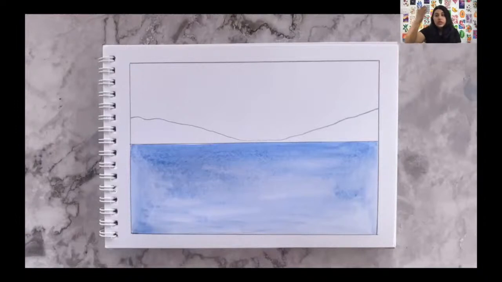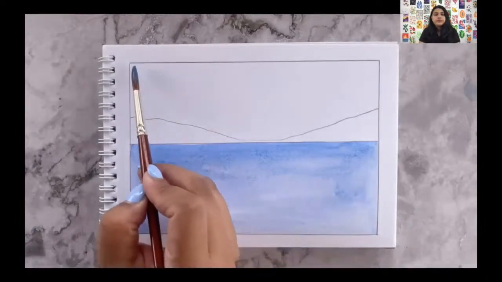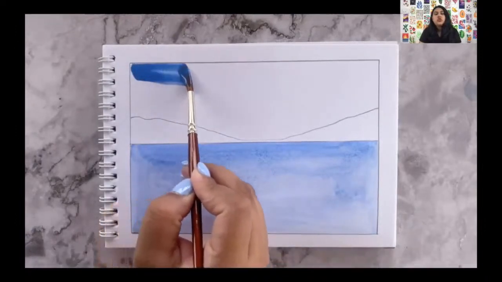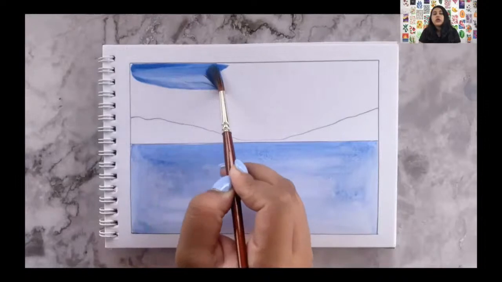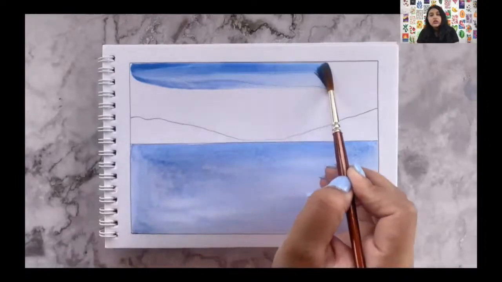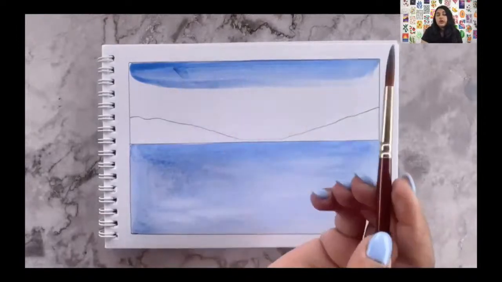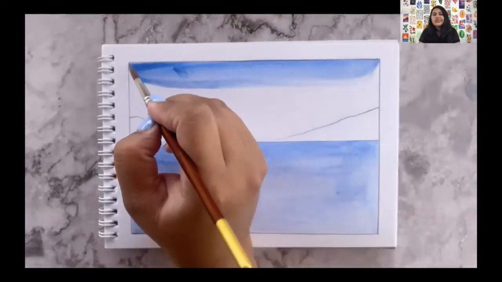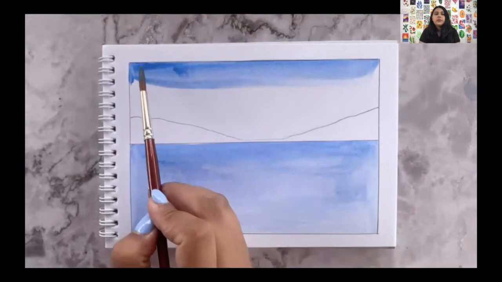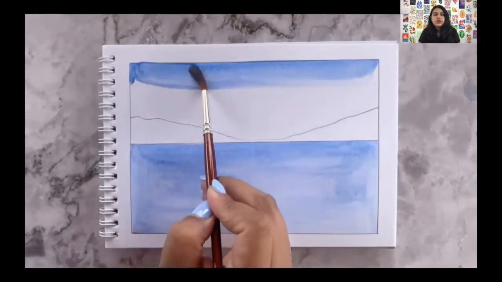So the top most layer is going to be our blue and it's going to be a really thin section. So you don't have to do it all the way in. Just do a small thin section on top. Now here, just make sure you're not covering the rest of your sheet. Just make sure you're doing it neatly and you're not going outside your line. So try to be as neat as you can when you're painting this part out.